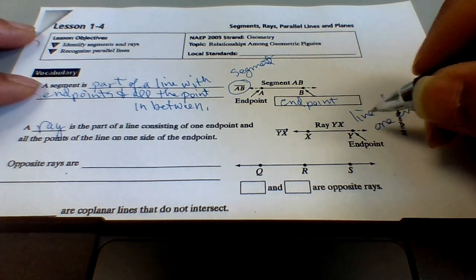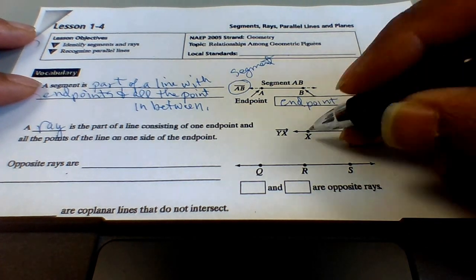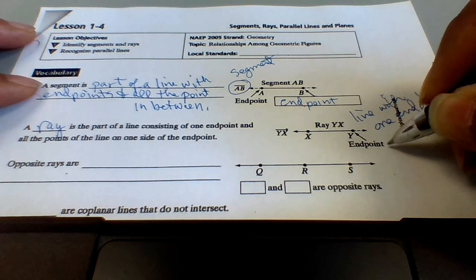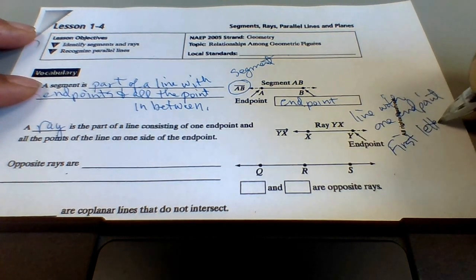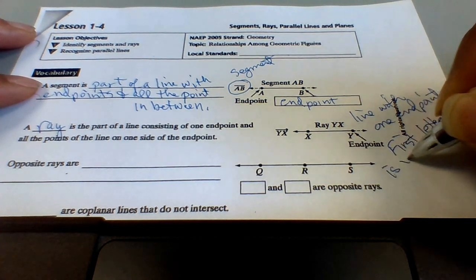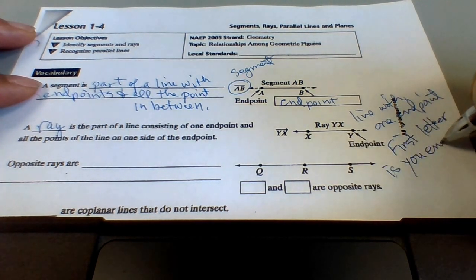And whichever one of these is the first letter, the first letter is your endpoint.